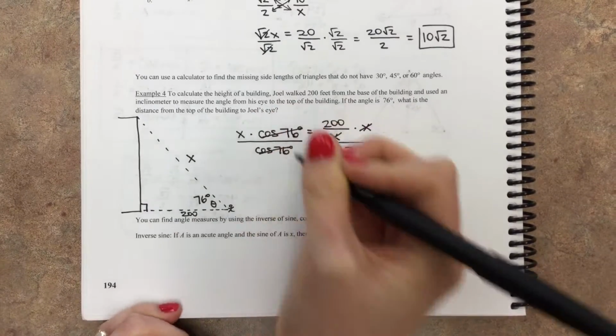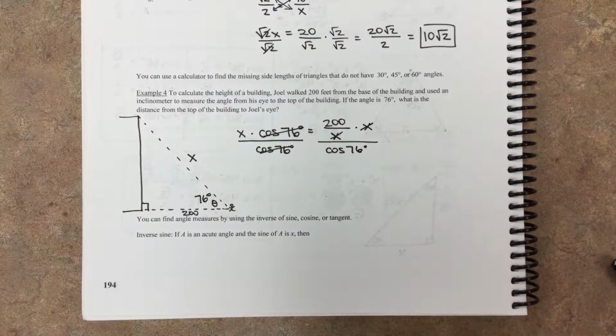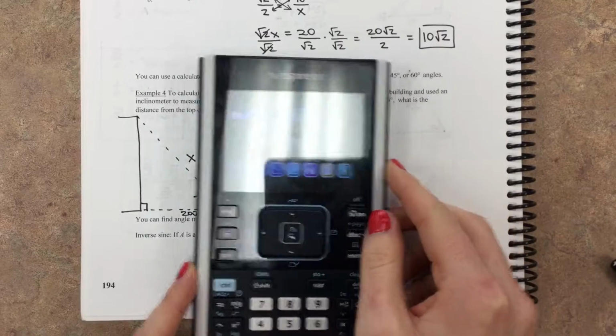And then this will cancel. So now we'll have the x by itself, and this right-hand side will be whatever 200 divided by the cosine of 76 is. So let me show you how this works on your calculator.